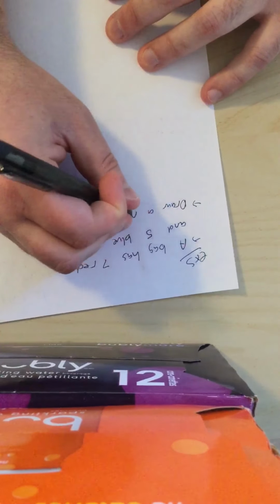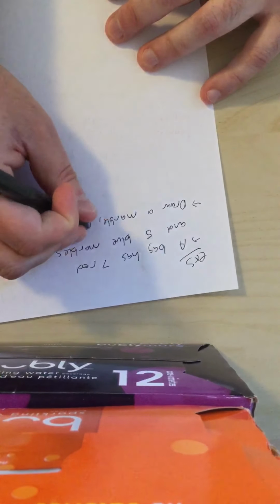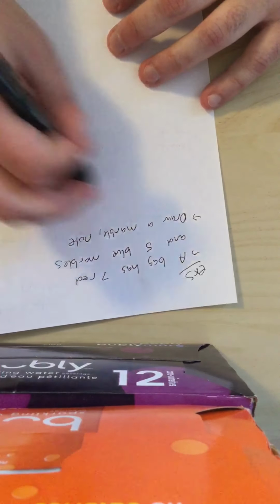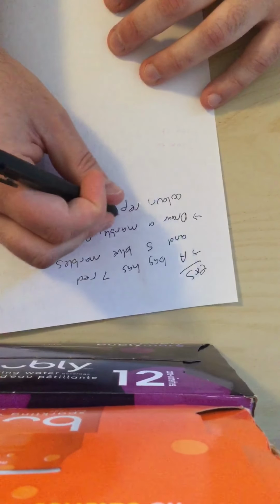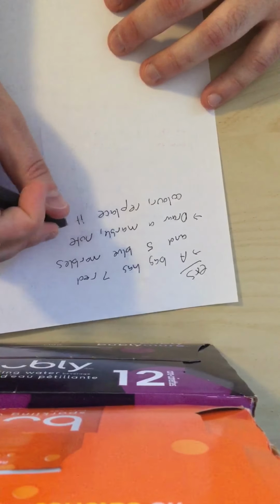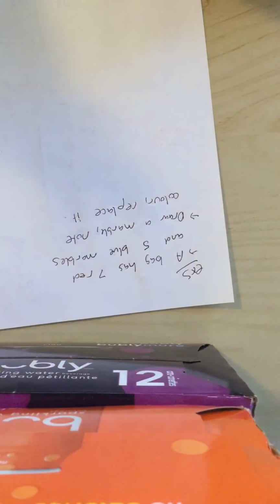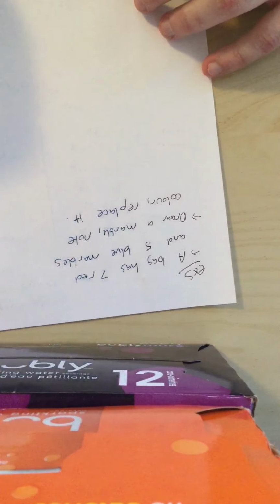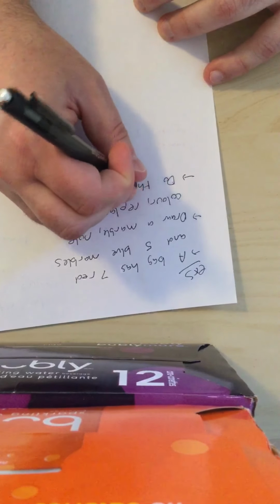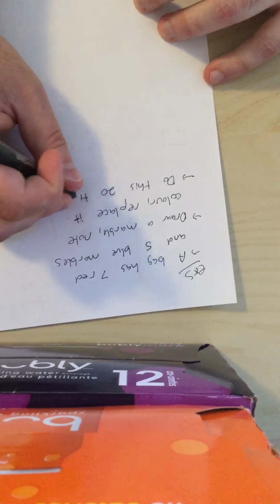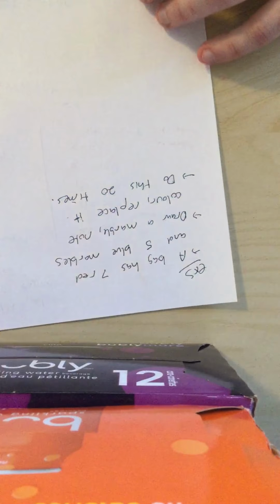We're going to draw a marble, note the color, and replace it. Why are we going to replace it? We're going to replace it to make sure the probability stays the same so that it's binomial. We're going to do this 20 times.